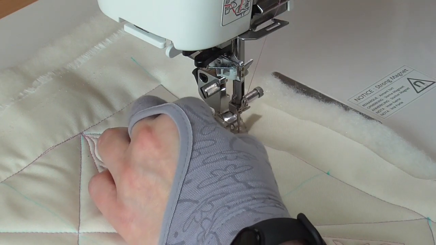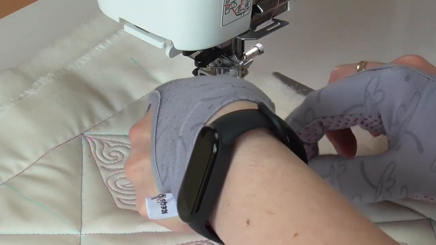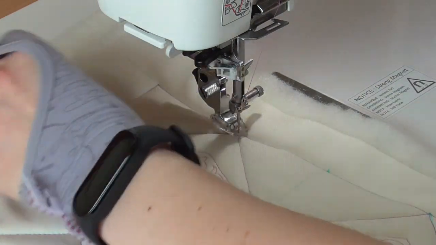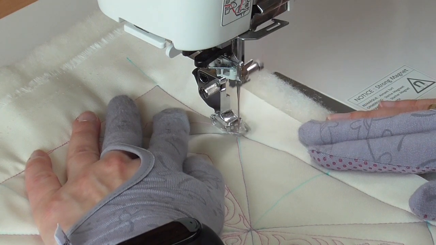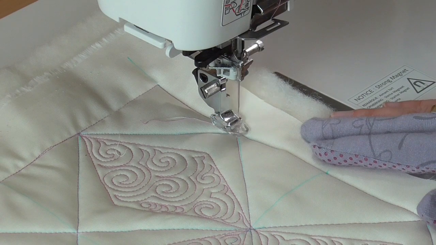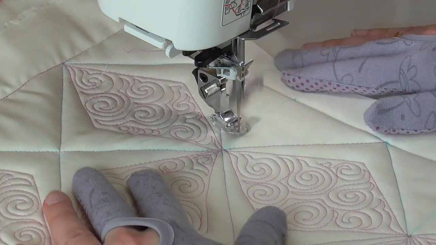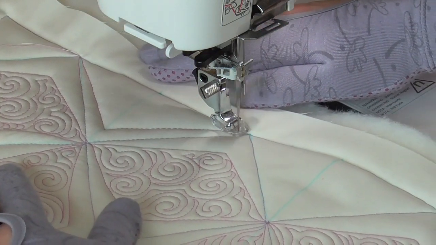So again, we are starting, so we have to pull the thread up. We have to sew a few times in place to secure the thread, and I will start with a single dot to dot, so corner to corner.